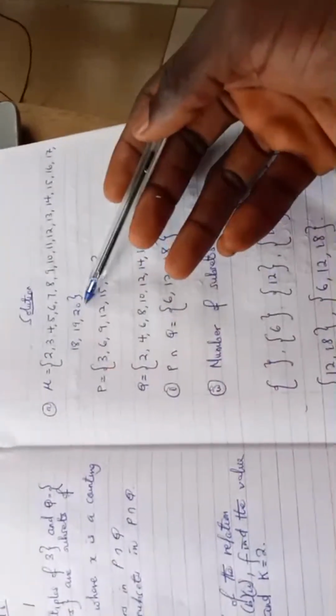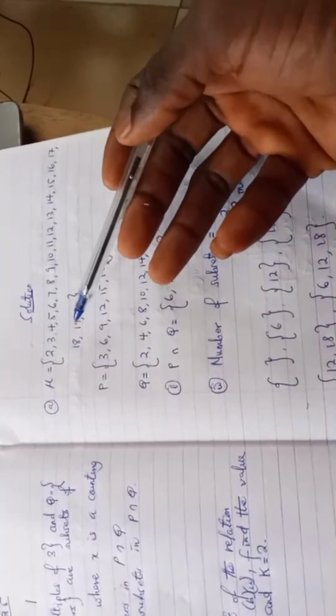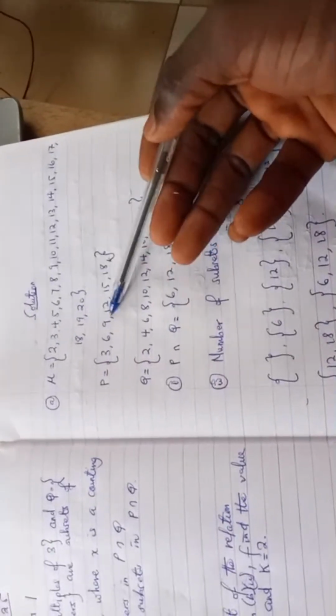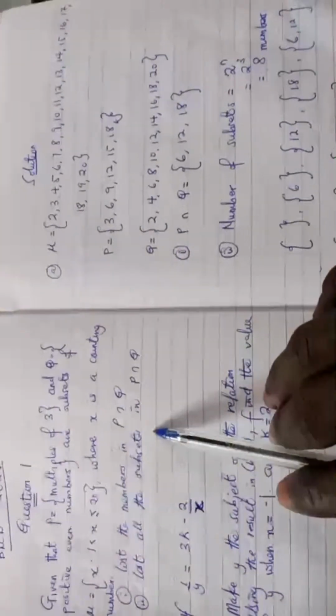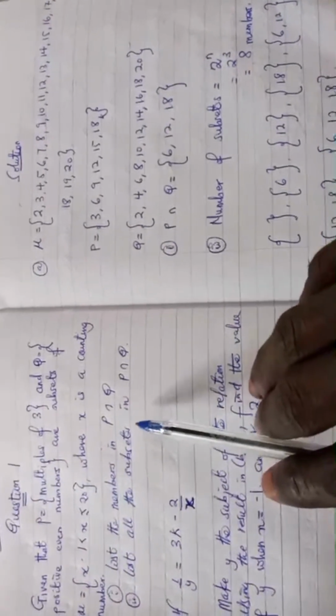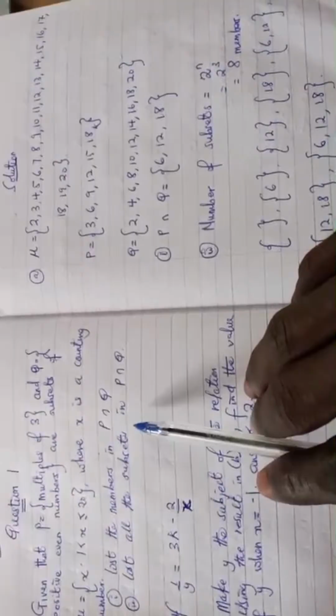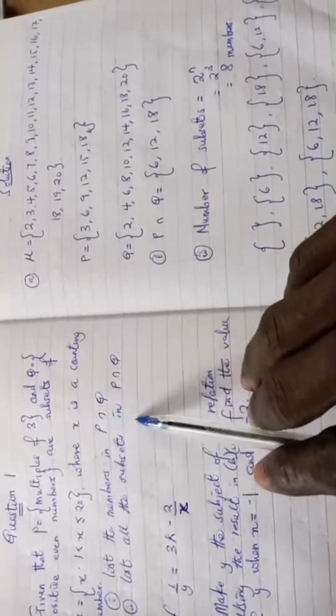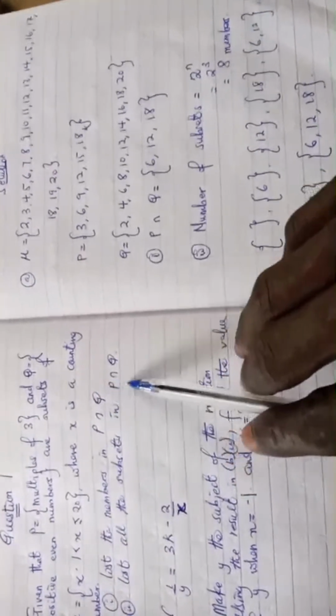So now that we've been able to list the elements for the universal set, P and Q, we can now answer the question that says we are to list the members in P intersection Q. So what does P intersection Q mean?